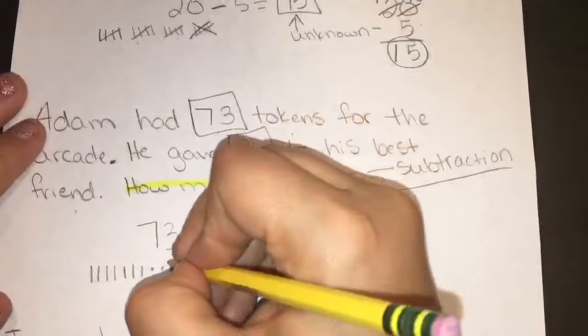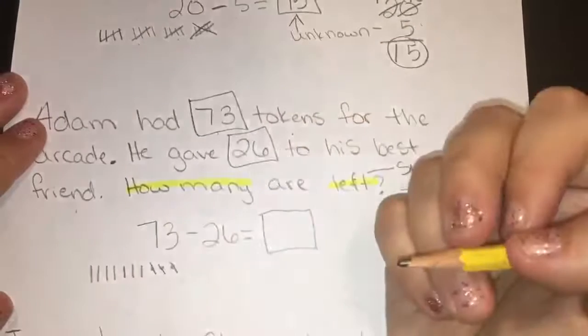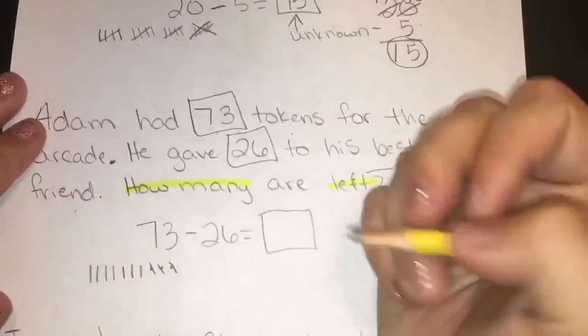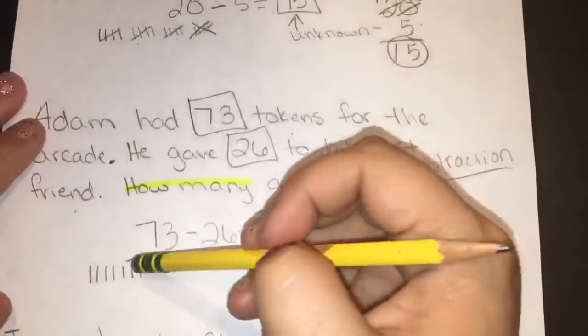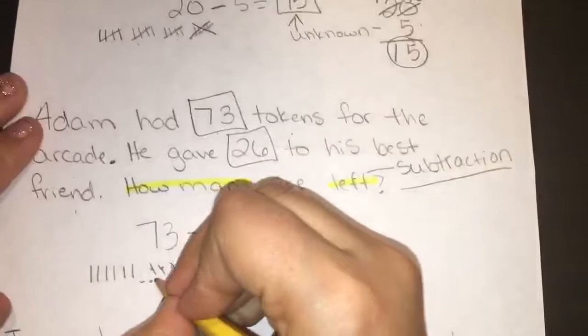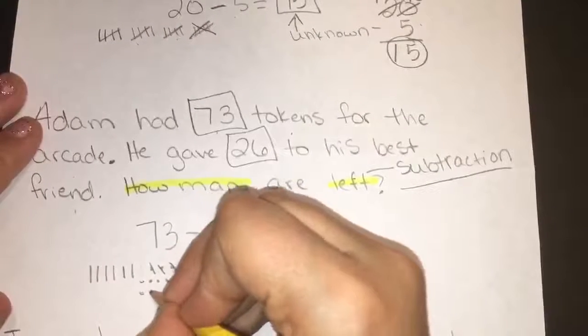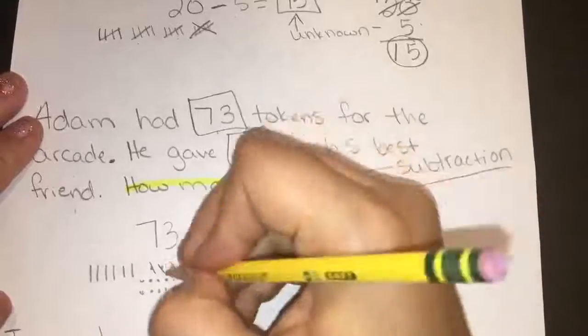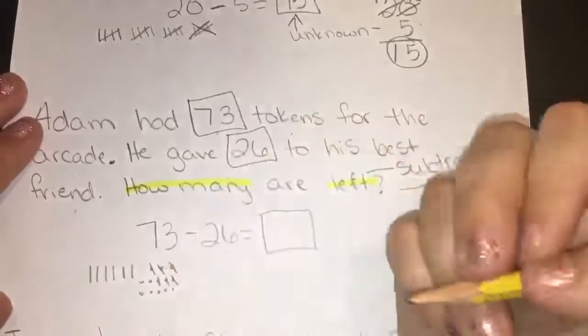So we're going to take away our 3 ones, and then we're also going to take away this set of 10s to create 10 ones, and take away 3 more.